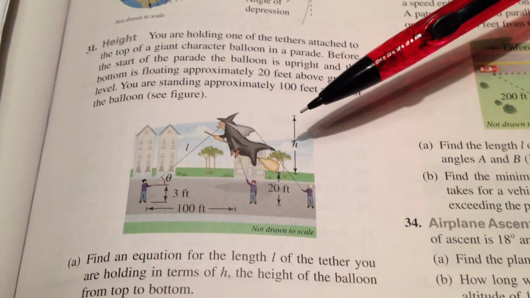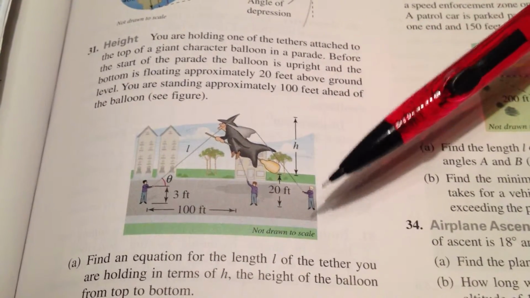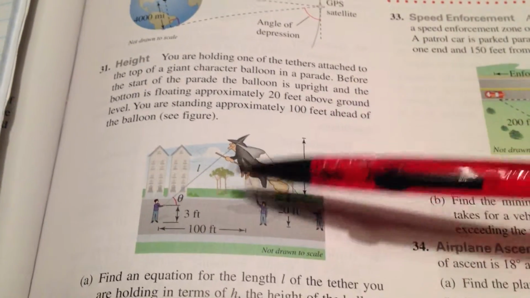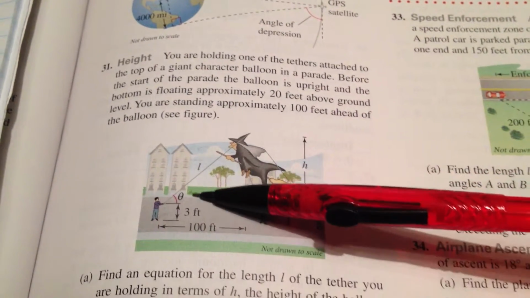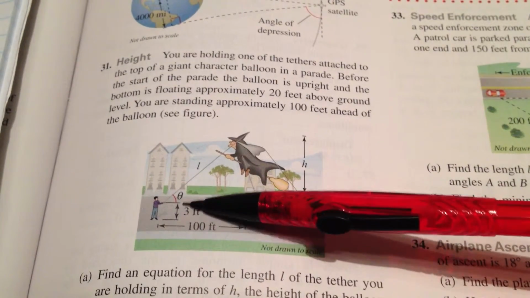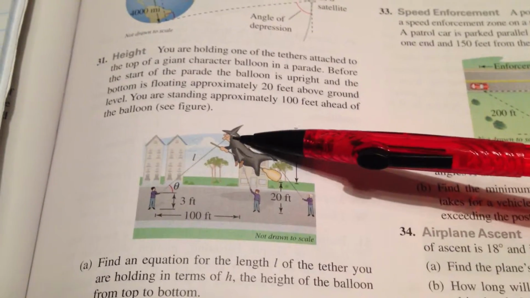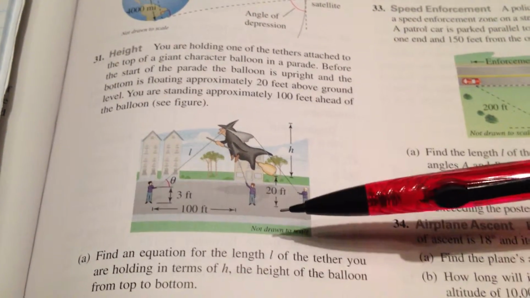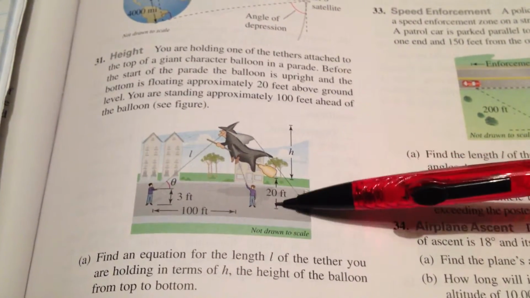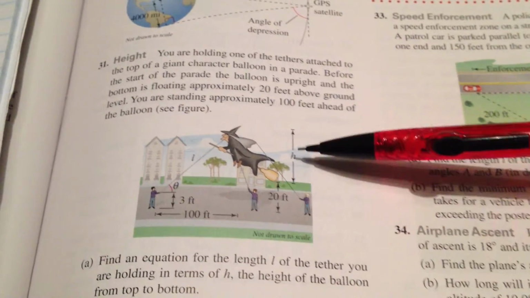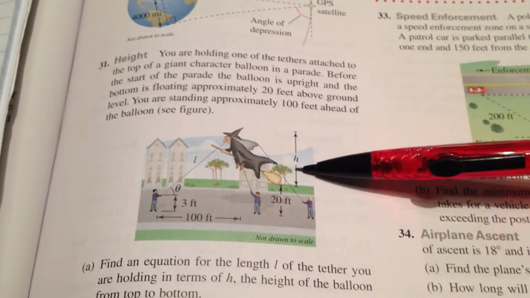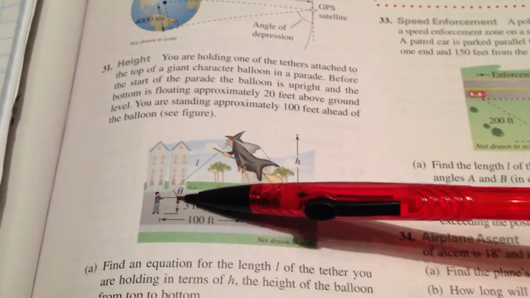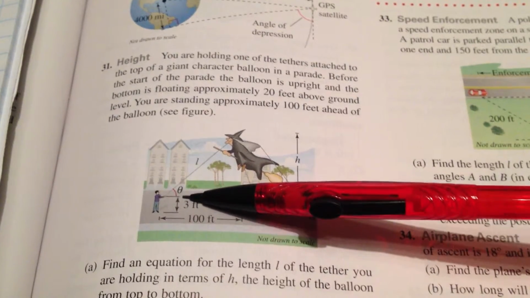One way we can do that is if we look on this side, because we already have L, that's one line we have done. We have this angle here, we just need to create a right triangle right there. So, we're going to take 20, because the bottom of the balloon is 20 feet from the ground, and we'll add that to H. But we're going to subtract 3 from it, because you see here, theta starts 3 feet off the ground.